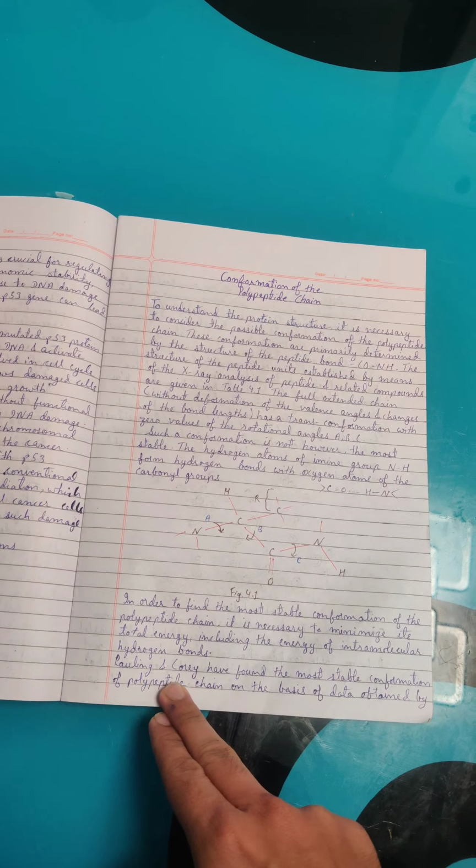and the height of each turn is 0.454 nanometer. This helix is stabilized by hydrogen bond formation between the carbonyl oxygen group of one of the peptide bonds and the hydrogen of the nitrogen group of the preceding fourth peptide unit. Such bonds are formed between all the amino acid residues with the exception of proline, which contains no NH group. The alpha helix may be either right or left-handed, as you can see here.